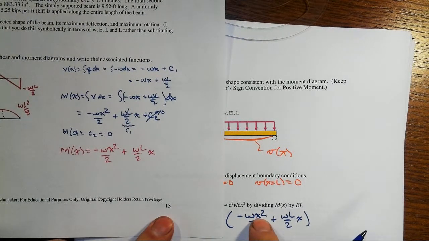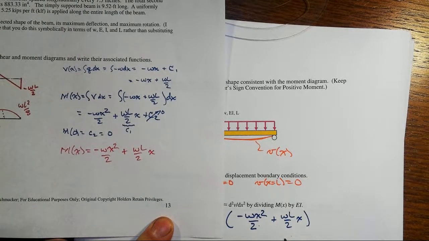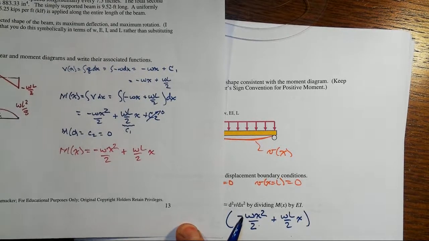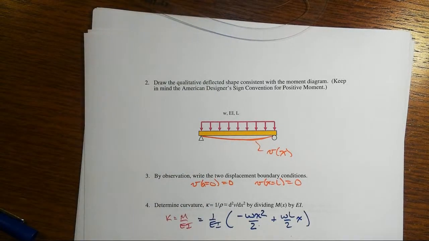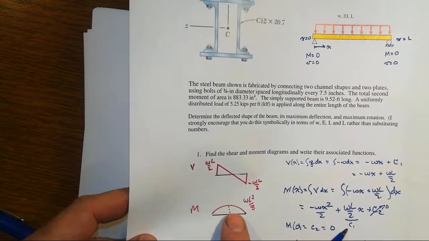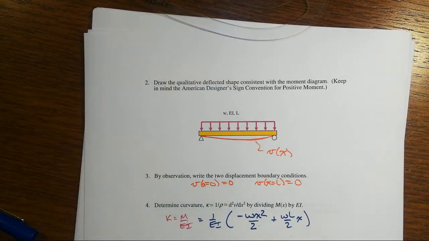At x equal to L over 2, what would I get? wL squared over 4 here, that'd be a 1/4. I get wL squared over 4, that'd be 1/8. Minus 1/8 plus 1/4 is a plus 1/8. So the maximum moment would be wL squared over 8, which is what I claimed that it was, right at the middle. Okay, so that was good.